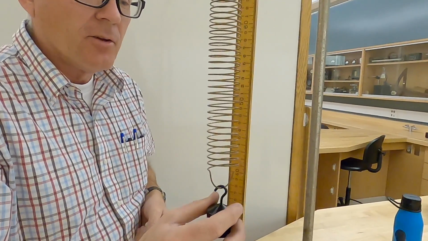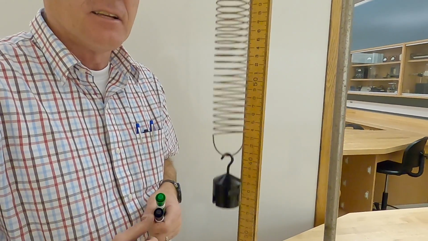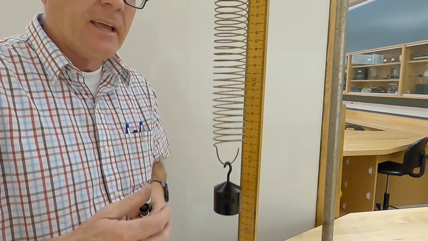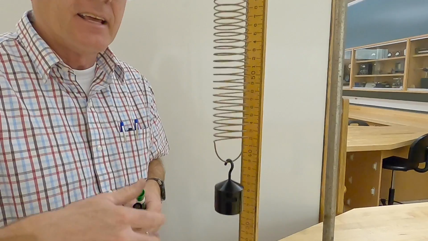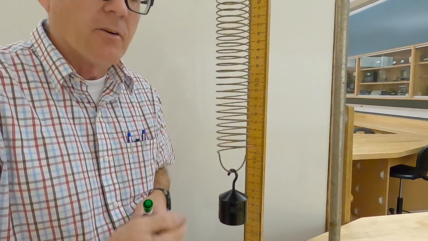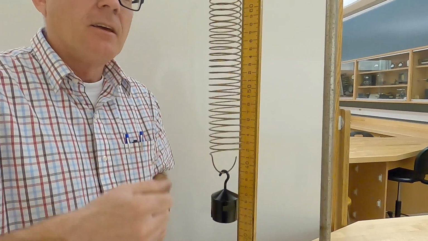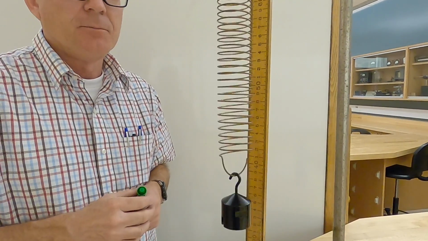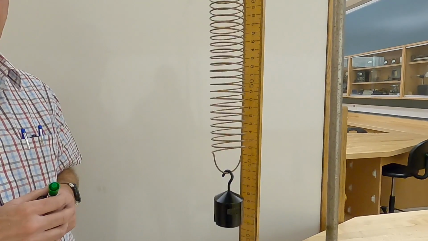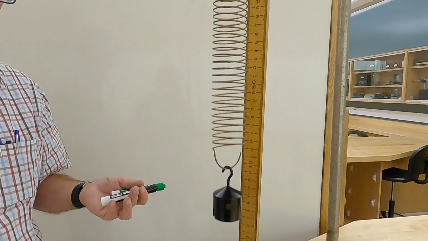Then we want to measure the period of oscillation. So again, we'll let this thing go many times. Go ahead and measure the period for 10 oscillations. Just make sure when you start you go 0, 1, and then 10. So I'm just going to let that go for a minute. Measure the period for 10 oscillations and divide it by 10.